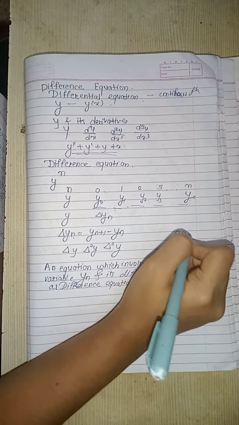While studying differential equations, you came across one term, that is the order of a differential equation. It was nothing but the highest power of the derivative. Suppose you had y double dash plus y dash plus x, then you could say that 2 is the power, therefore the order of the differential equation was 2. Similarly, in the case of a difference equation, you have the concept of the order of a difference equation.